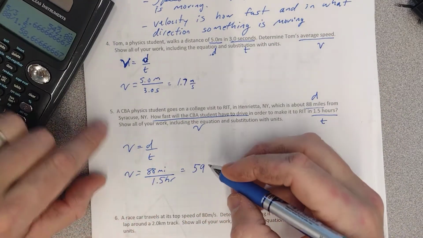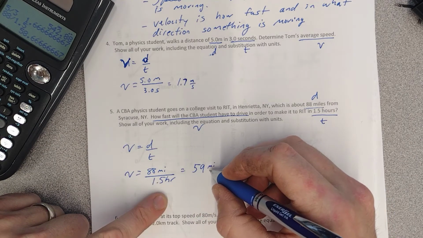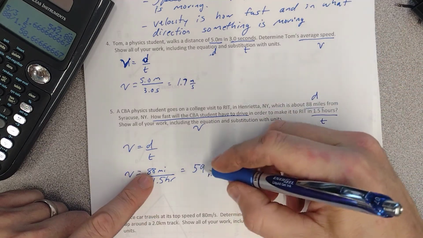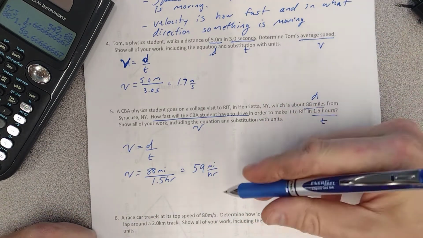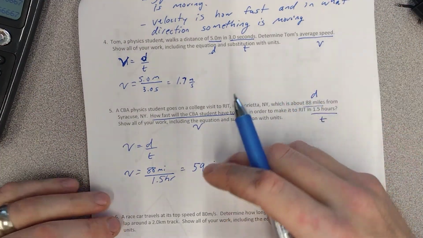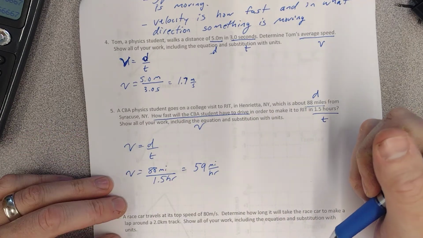59, and notice, you don't need to get fancy here. It's miles on top, so I'm going to write miles. Hours on the bottom, I'm going to put hours on the bottom. 88 divided by 1.5, that gives us that. 59 miles per hour on average. So that's taking into account stop signs and everything. So your average speed for the whole trip has to be that.